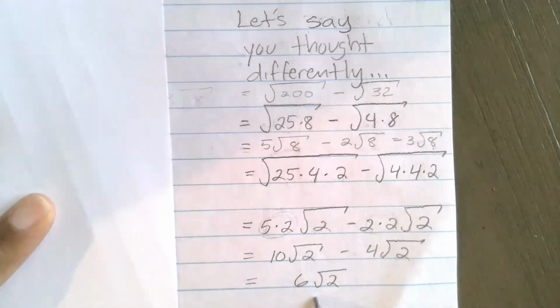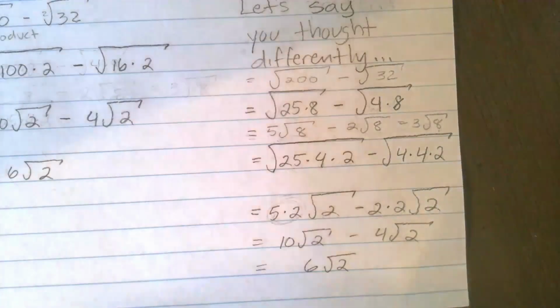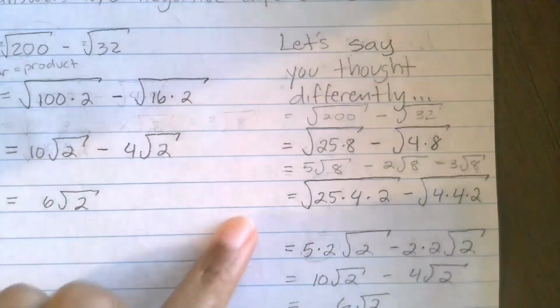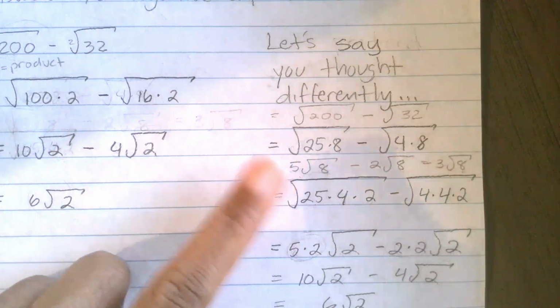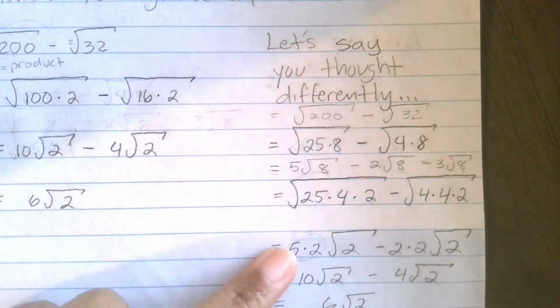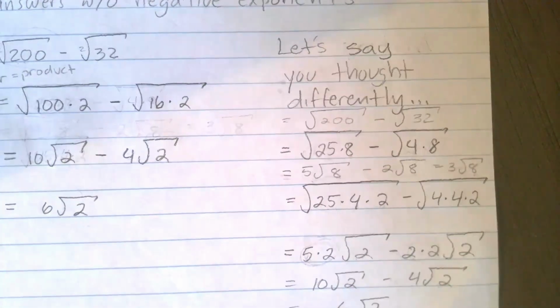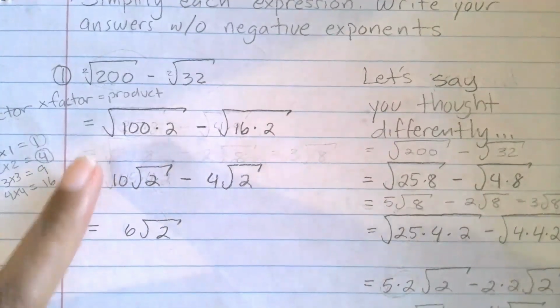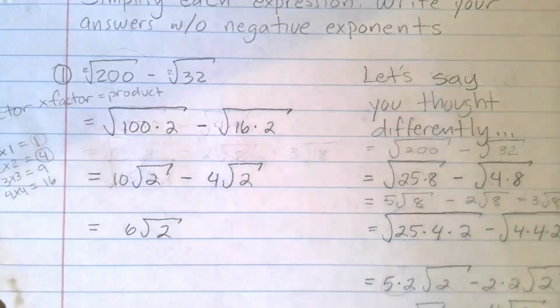And then our final answer is 6 times the square root of 2. Okay, so you have two routes you can go here. One obviously has more steps than the other. And this is why it's important to practice and to prepare for this exam, because if you were thinking smaller perfect squares, you add more steps, but the more practice you do, you'll train your brain to think of those bigger perfect squares that might work.